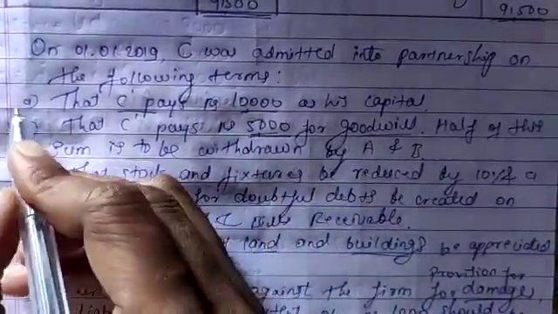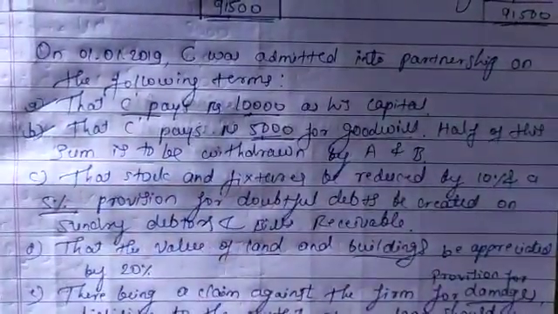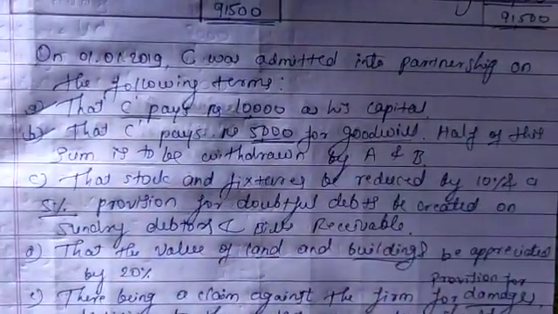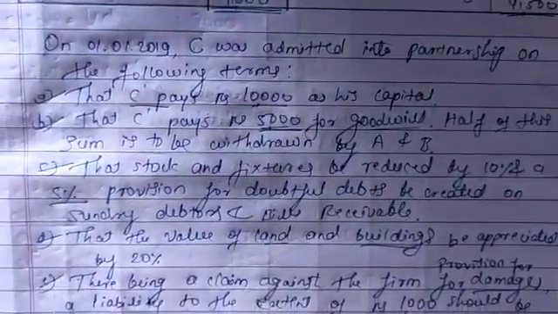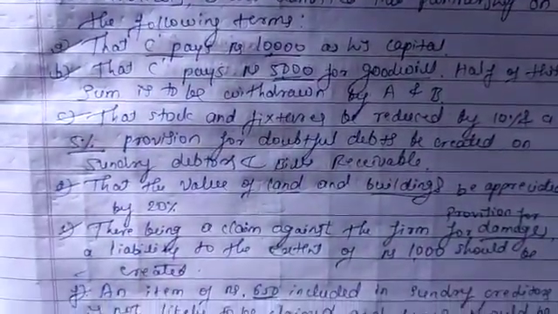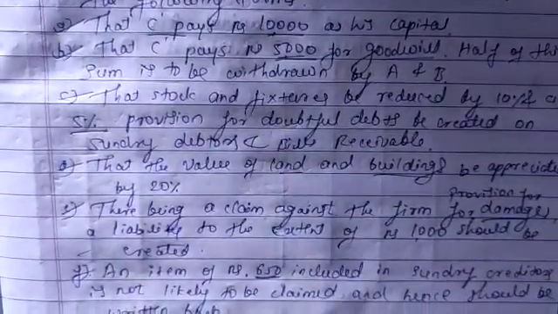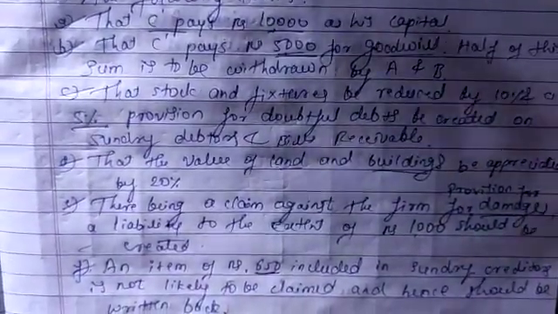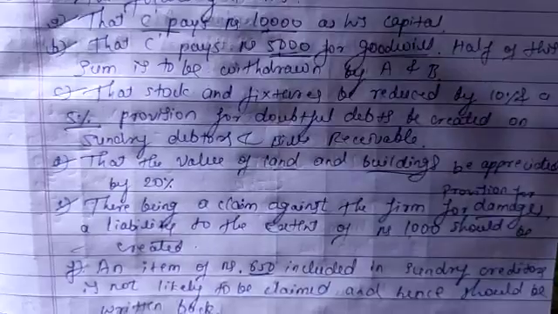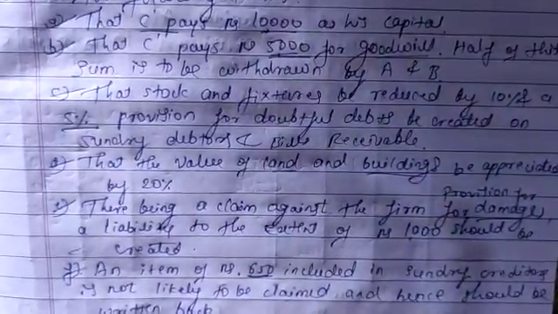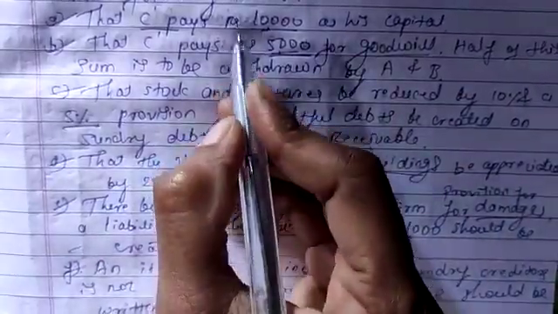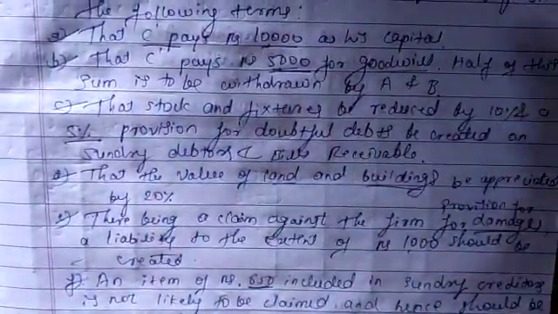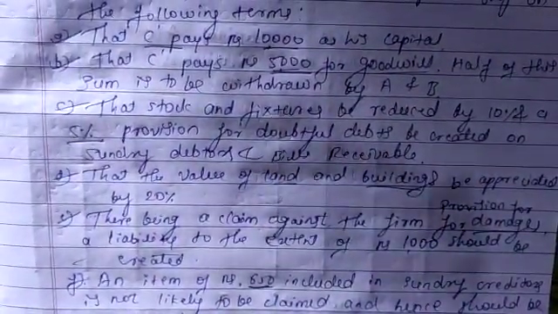So only the first and second adjustments are related to the partners' capital accounts, and the third, fourth, fifth and sixth are related to the revaluation account. There is a decrease or increase in assets and an increase or decrease in the value of liabilities given here. These adjustments are recorded in the revaluation account, and the first two adjustments are recorded in the partners' capital accounts. Let's start the revaluation account.